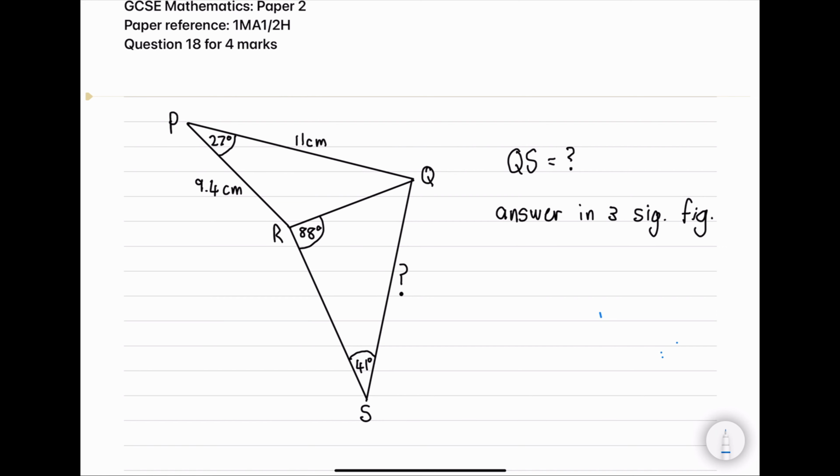So to use the sine rule, you can see that here's an opposite angle, opposite of QS, and this angle is opposite RQ. So now you know that you can use the sine rule to calculate QS if you work with the bottom QRS triangle, but you still need QR.